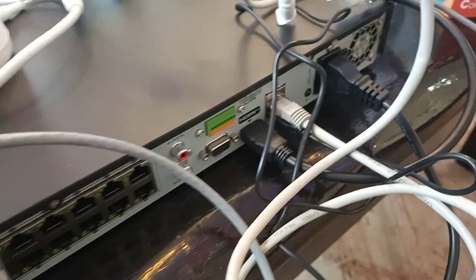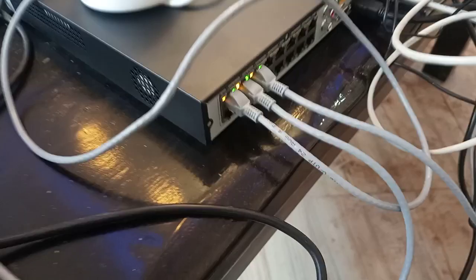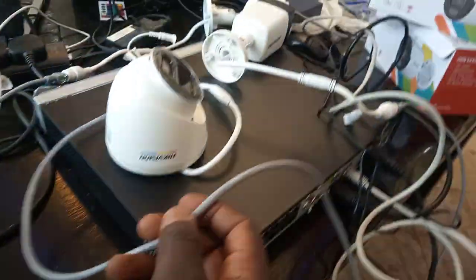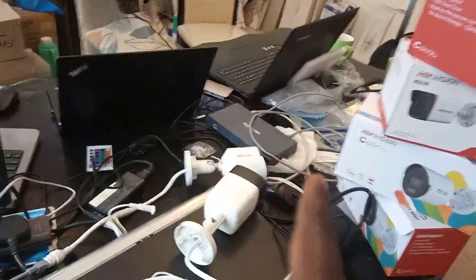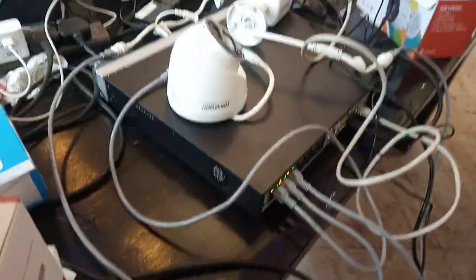So you see the LAN section of the NVR, and then you give it power. The cameras, as you can see, are just powered by the PoE of the NVR. You can also power them from that network PoE switch. So this switch must be PoE so that you can power the cameras. And then here we go.